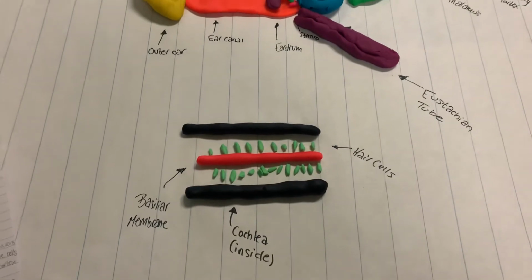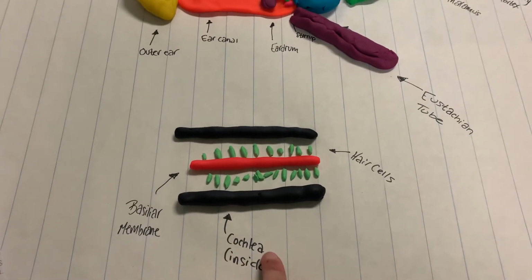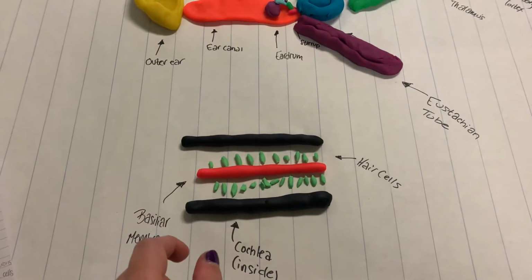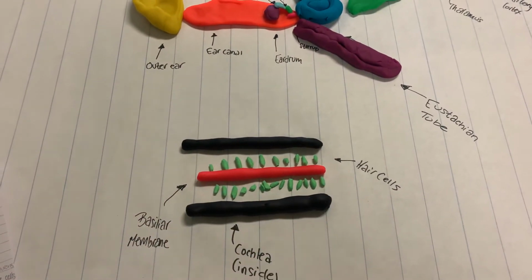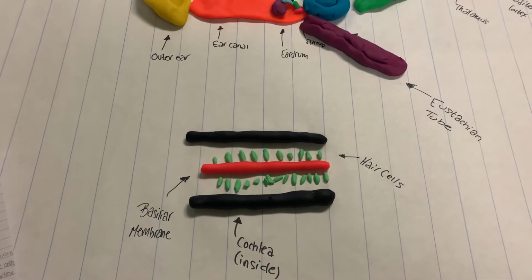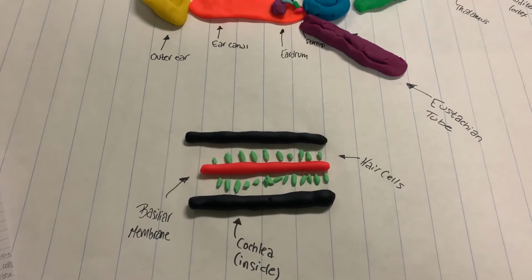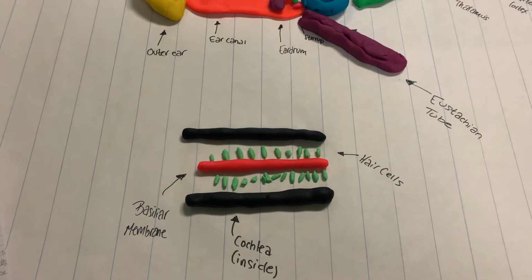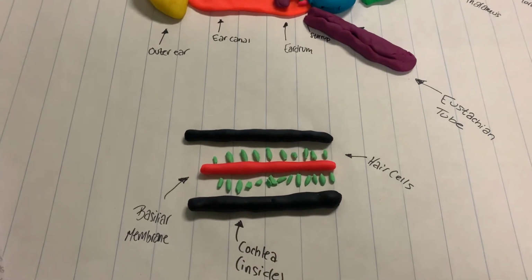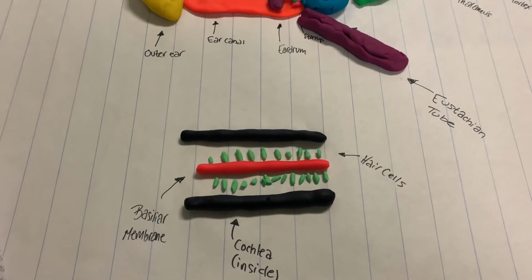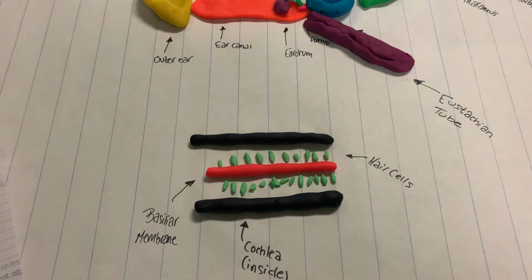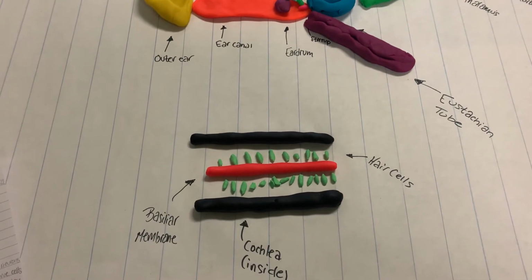And then this is what inside the cochlea would look like. The black represents the cochlea, and then the line in the middle is called the basilar membrane. And what the basilar membrane does is that it has hair cells, and they're connected to neurons. And the hair cells are the tiny green dots, and they bend when nerve activity is triggered, and impulses in adjacent nerve cells are triggered as well.